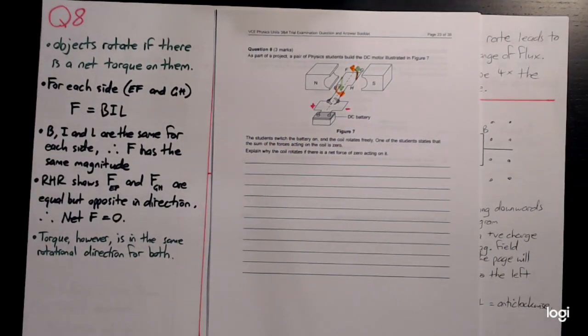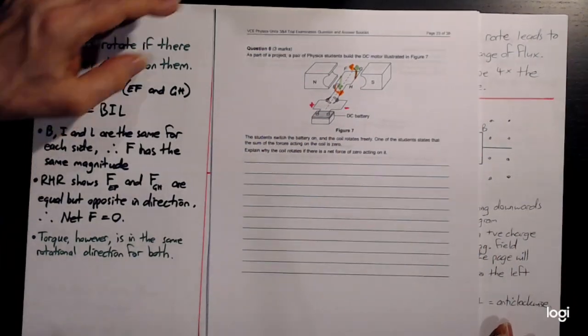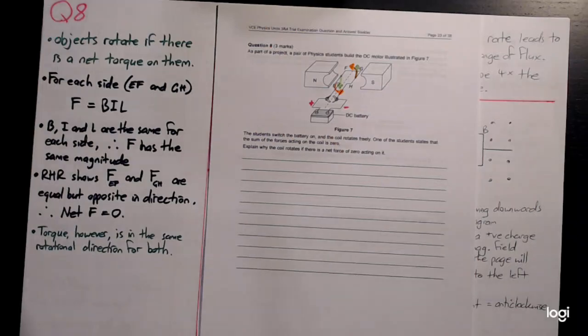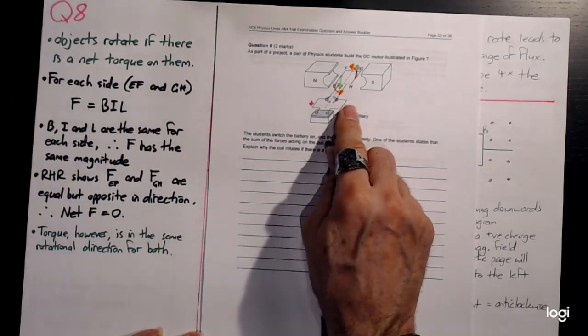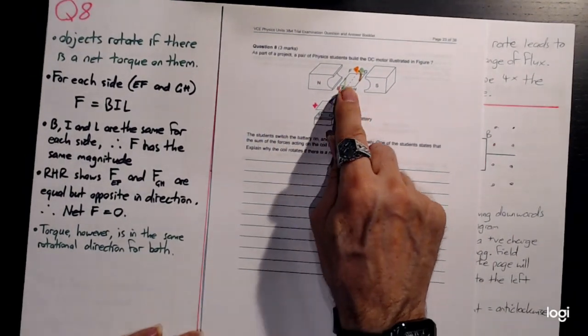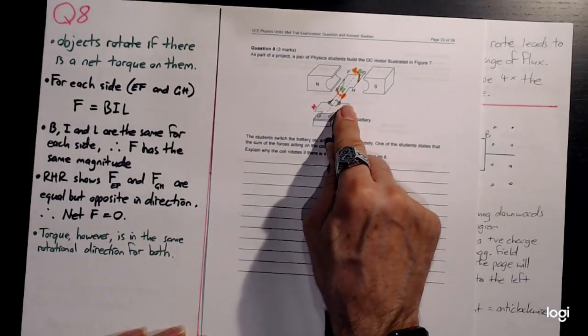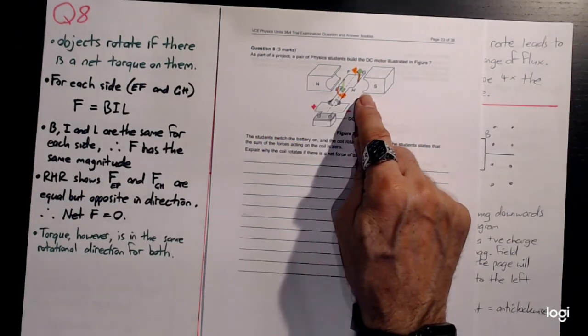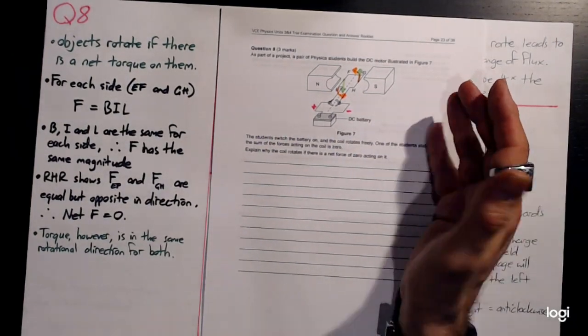So while the forces disagree with each other, one of them is down, one of them is up, what they do to the loop agrees. They're both pushing the loop in an anti-clockwise turning direction. So the two forces cancel each other out, but the two torques don't. They agree with each other. They add up to a non-zero number, and that's why it still spins.